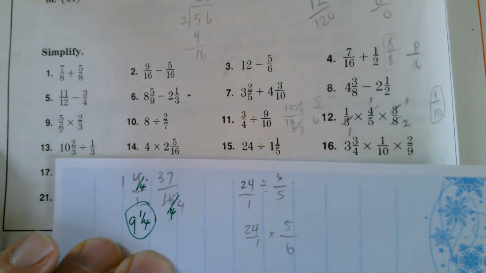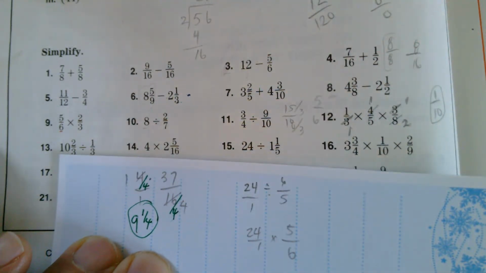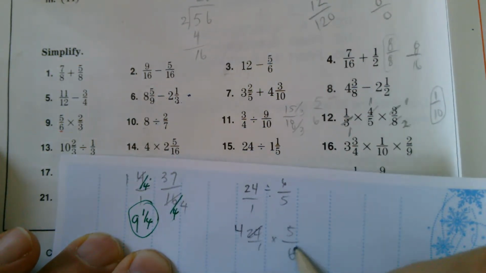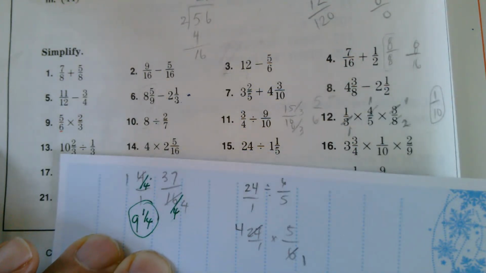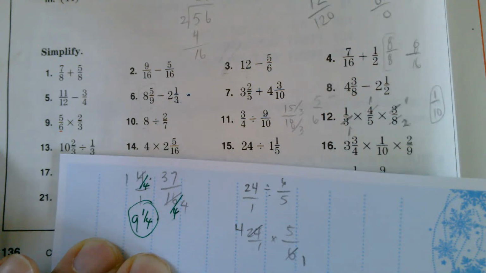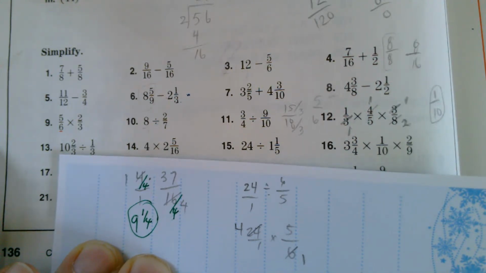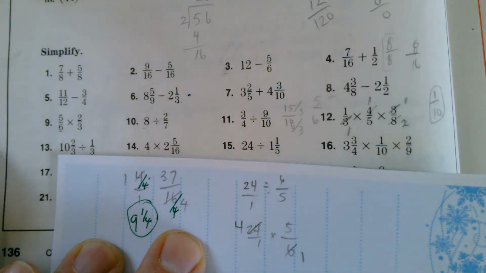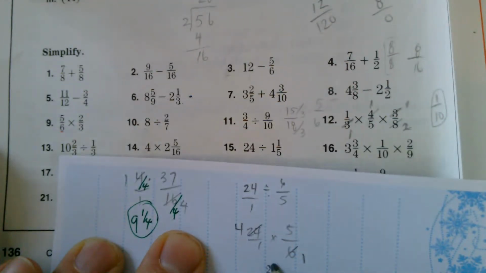So we got 24 is divisible by 6, and we use 4. And then that by 1. Okay. So we can go 4 times 5 to give us 20. Correct. And then 1 times 1. So the 6 got canceled to a 1. Oh, 1, sorry. So it's just 20. That's right. Which is equal to 20.